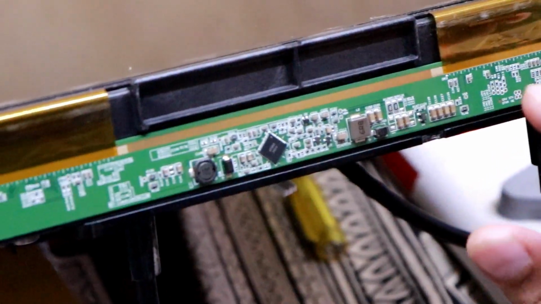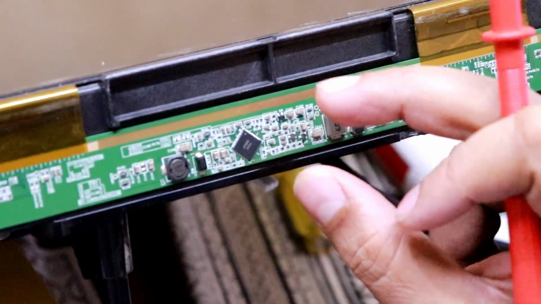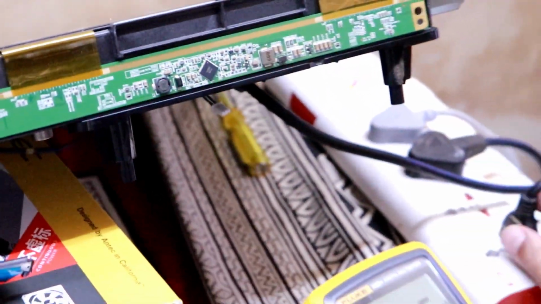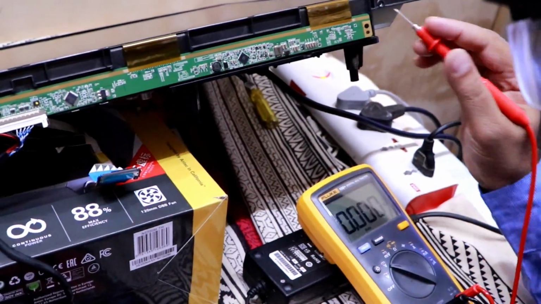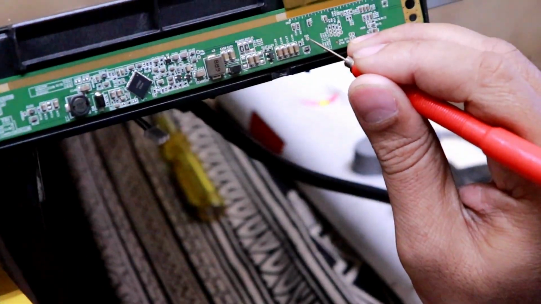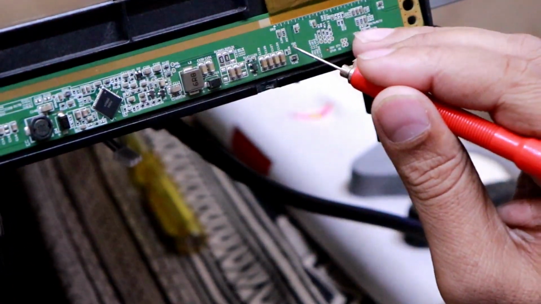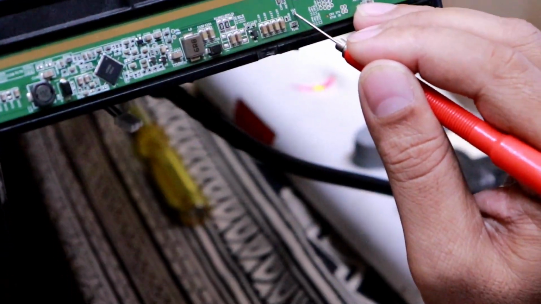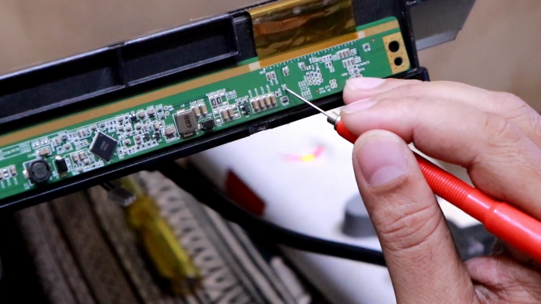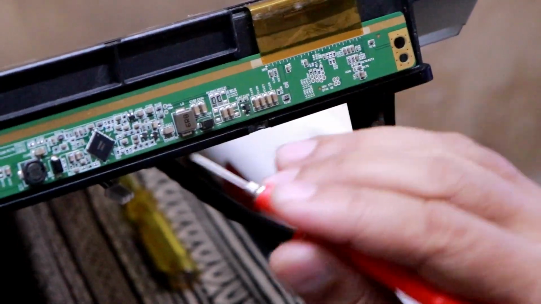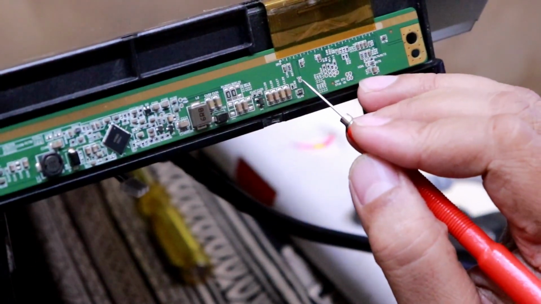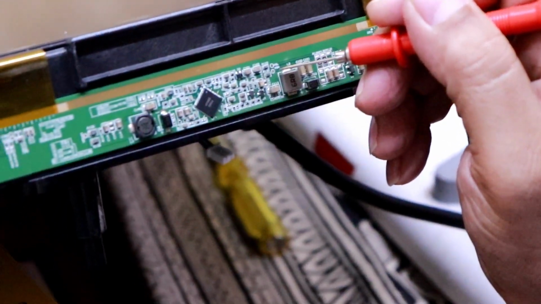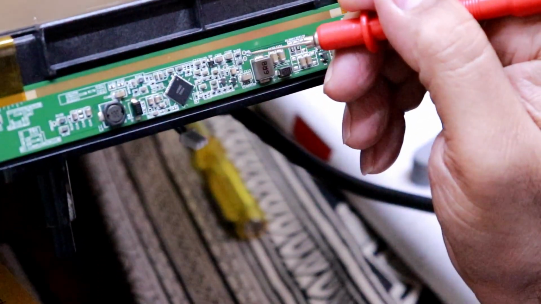So how can we find out whether this IC is defective or not? First of all, whenever you start the supply, you connect the multimeter probe on the output panel voltage area and check this first supply, because this is the first boost up supply, which is coming out from this IC. It is around 16 volt. After this, all the boost up voltages like VGH, VGL will come out.